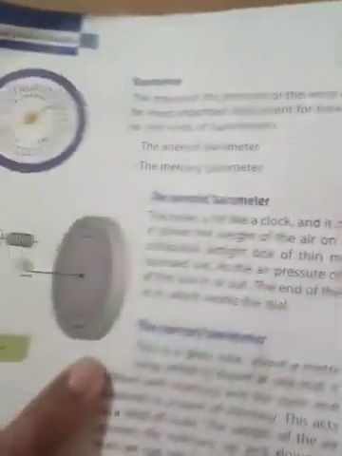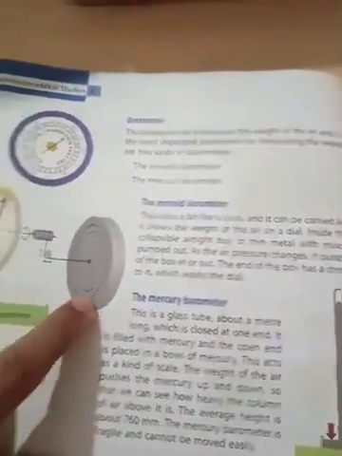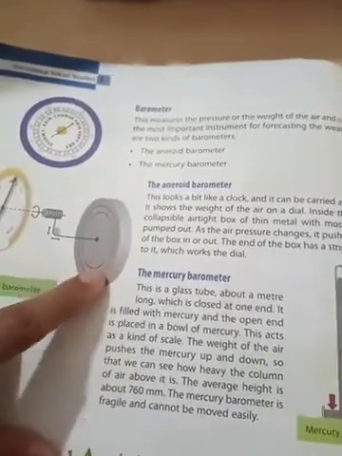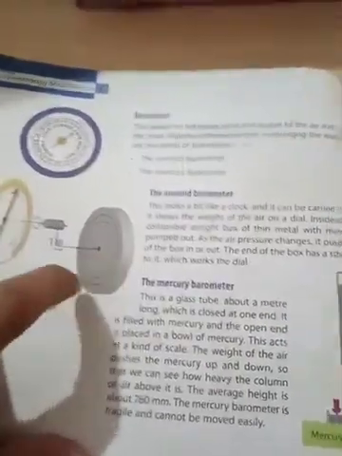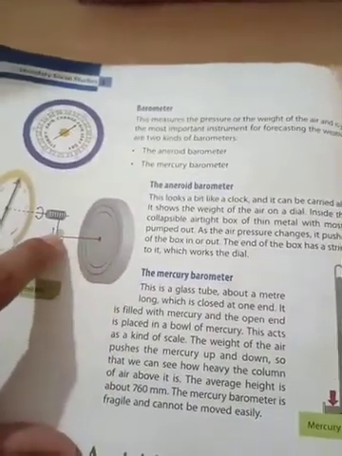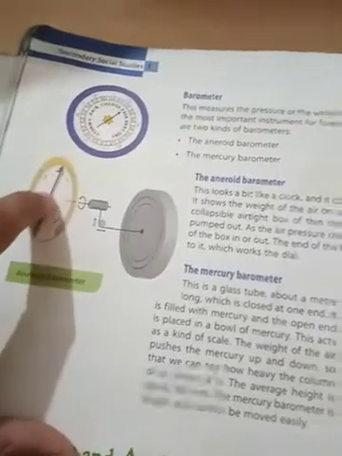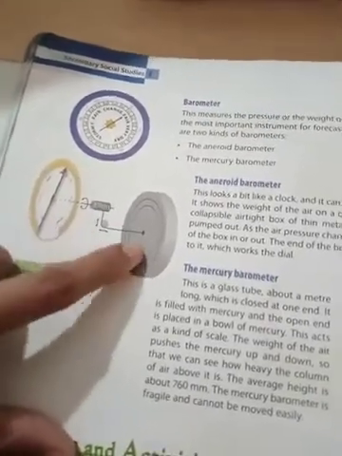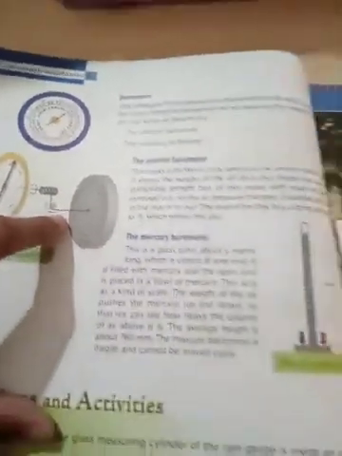However, in an aneroid barometer, an airtight box is inside this, which has vacuum in it. When the pressure is exerted, due to these springs, readings change. In this way, aneroid barometer calculates the air pressure of the surrounding.